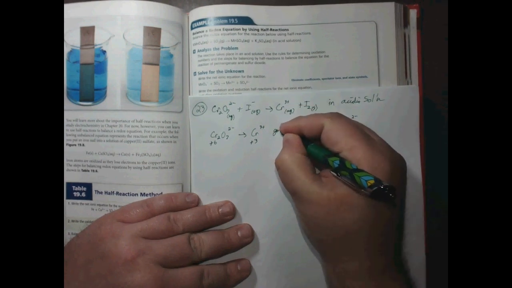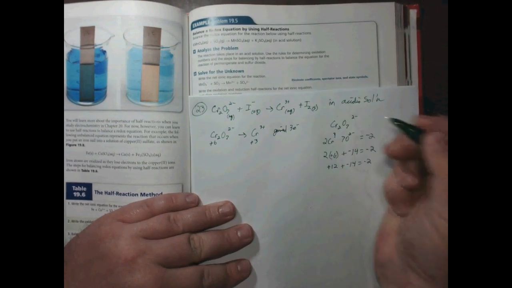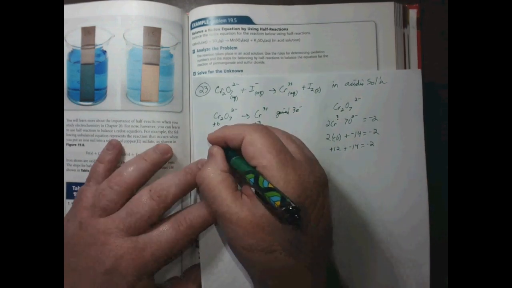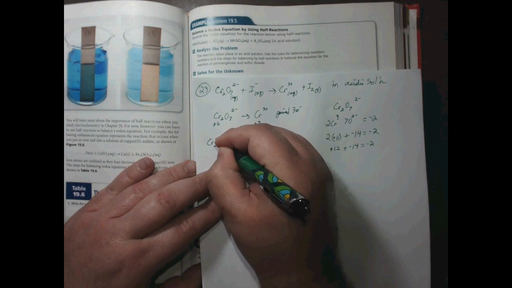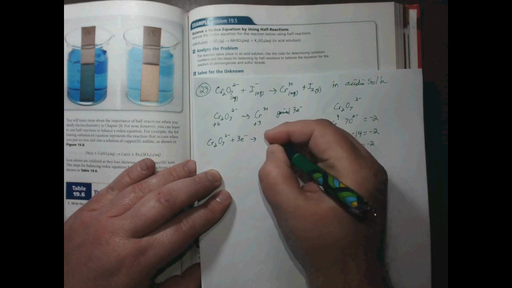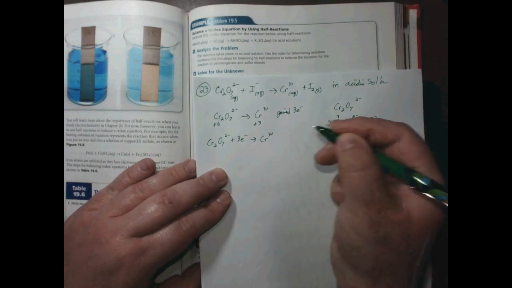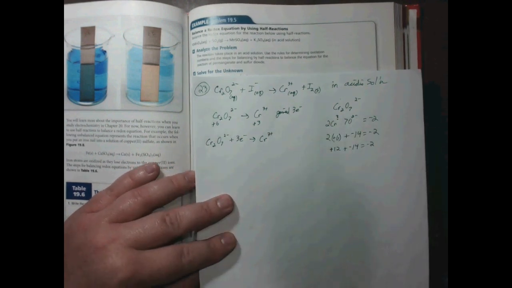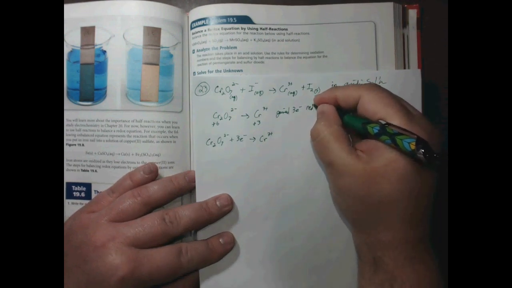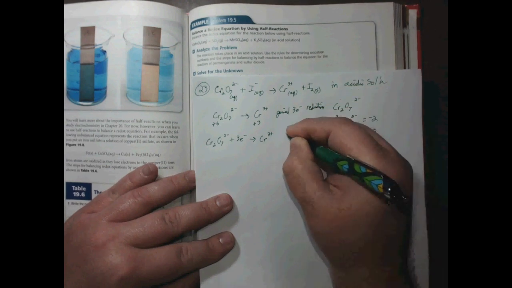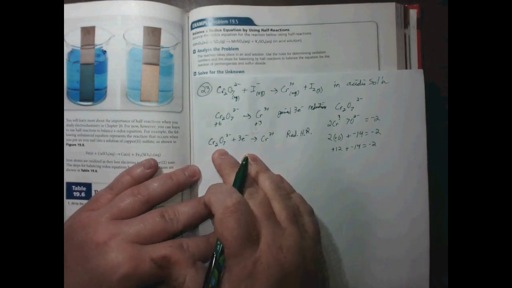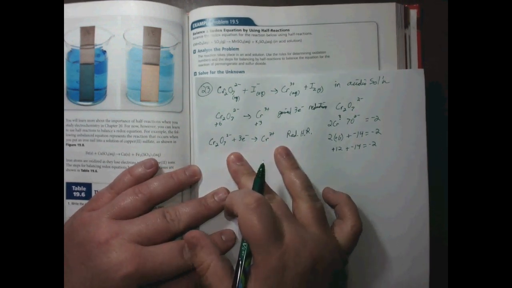So, this is a gain of electrons. So it gained 3 electrons. Okay, so that means that we have Cr2O7 2 negative plus 3 electrons gives me Cr3 plus. That is our first half reaction. Okay, and that is the, again, reduction. That's the reduction half reaction.